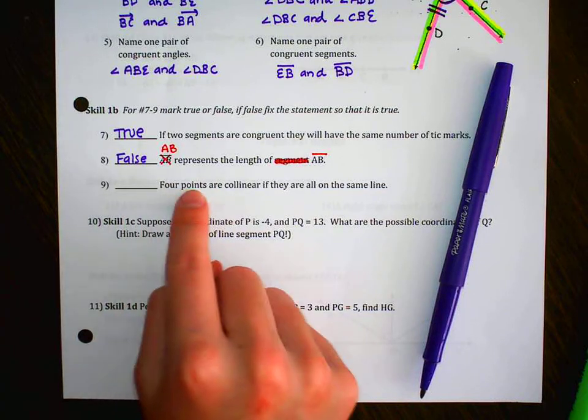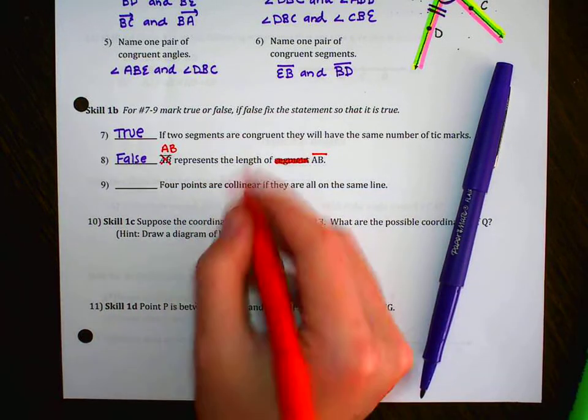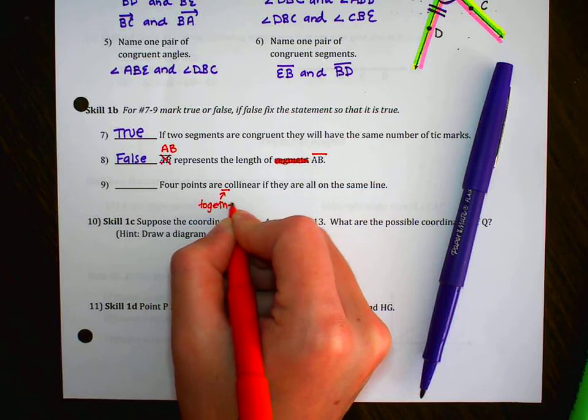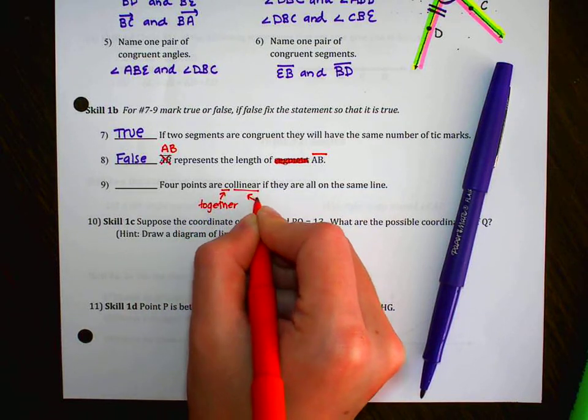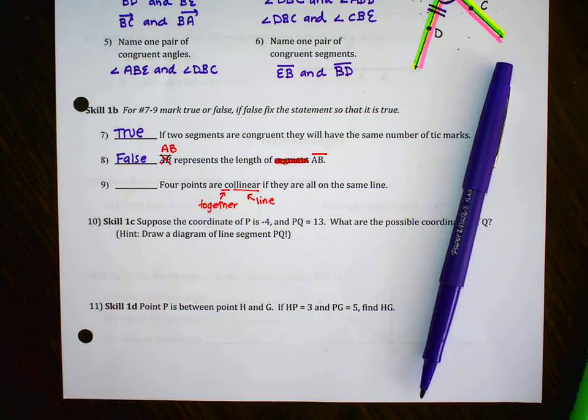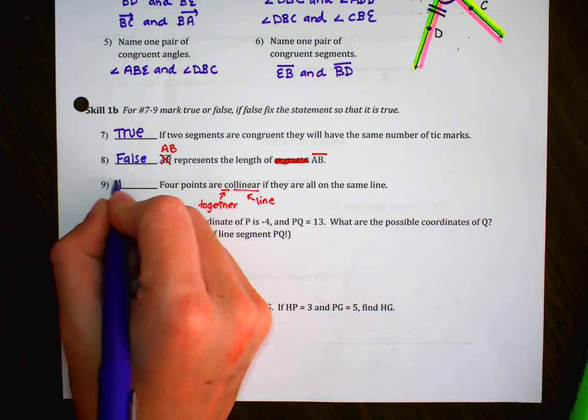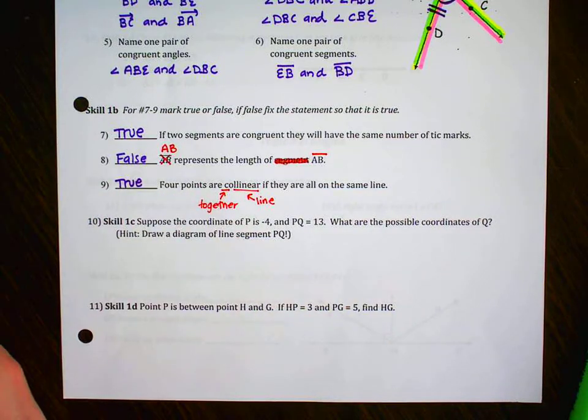Okay, 4 points are called collinear. Remember, collinear means together. That co means together. Linear means line. So 4 points together on a line. So 4 points are collinear if they are all on the same line. Yep, that's true. Go on.